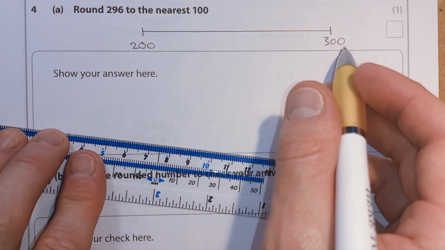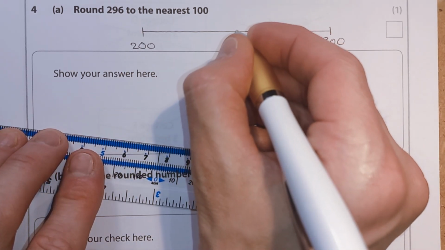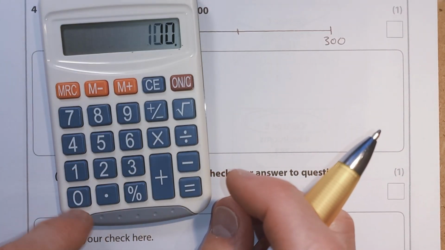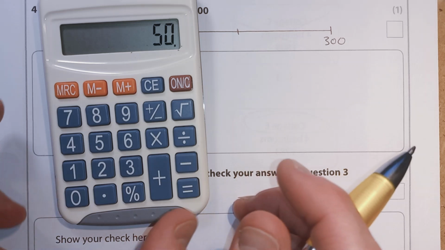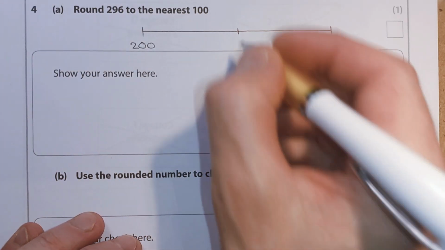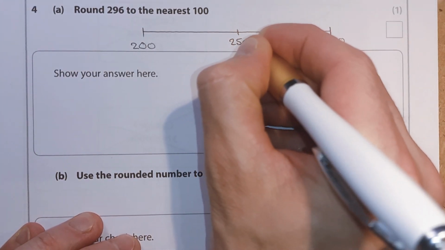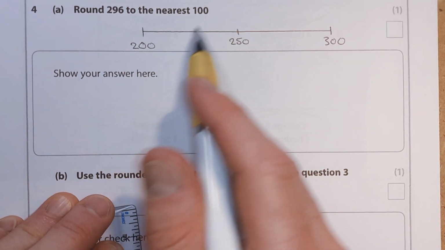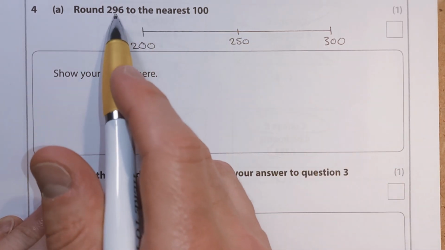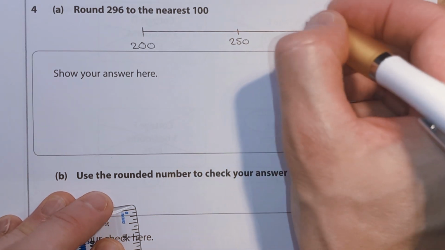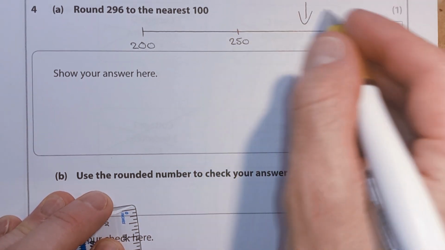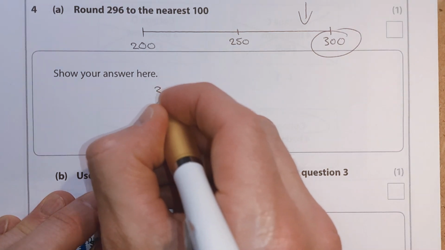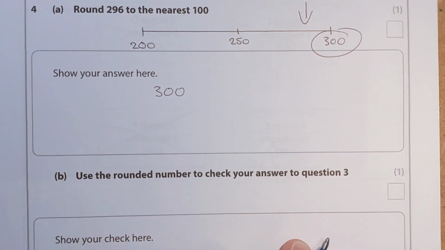Well, let's think, what would halfway between them be? Well, half of 100, we can use our calculator. 100 divided by 2 is 50. So halfway would be 250. So 296, is it less than 250 or more? Well, 296 is going to be more than 250. So it's going to be in this half, which means it must be closer to 300. So there's our answer.